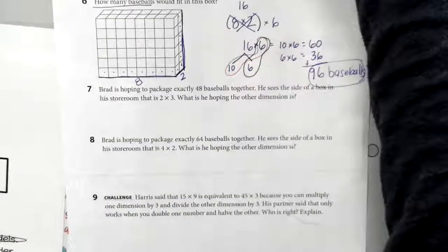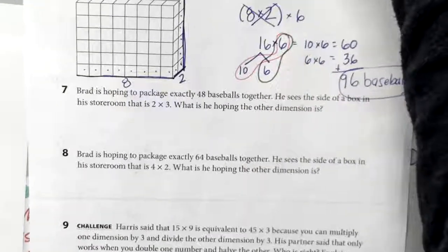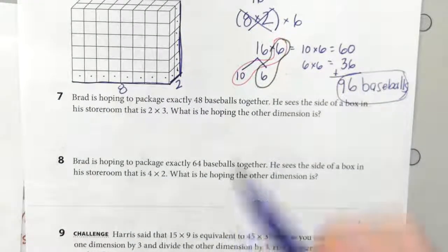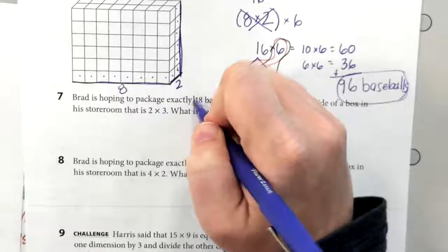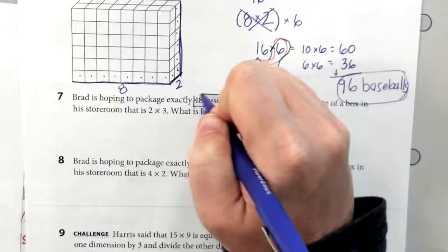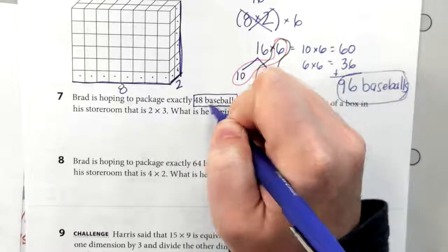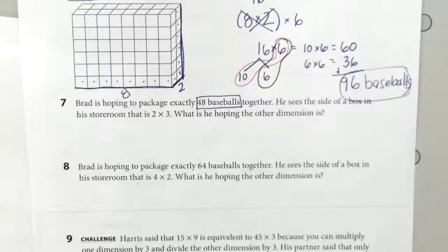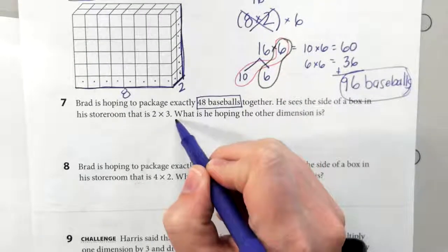Let's go on to number 7. Brad is hoping to package exactly 48 baseballs together. 48 is a number, and here is its label. I'm going to put it in a box. He's hoping to put 48 together. He sees the side of a box in his storeroom that is 2 by 3. What is he hoping the other dimension is?